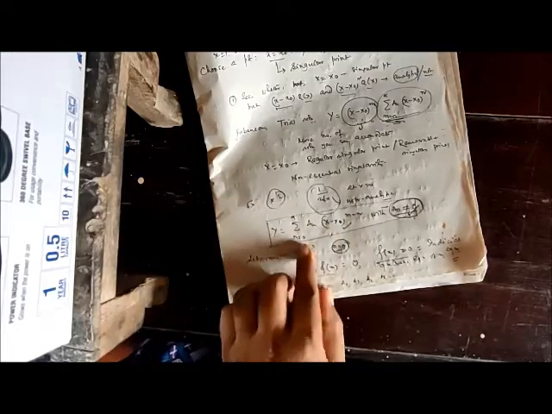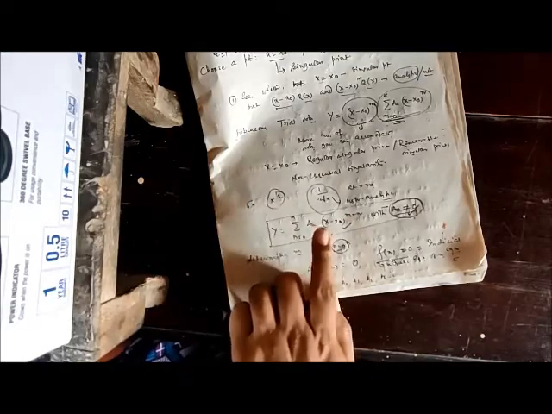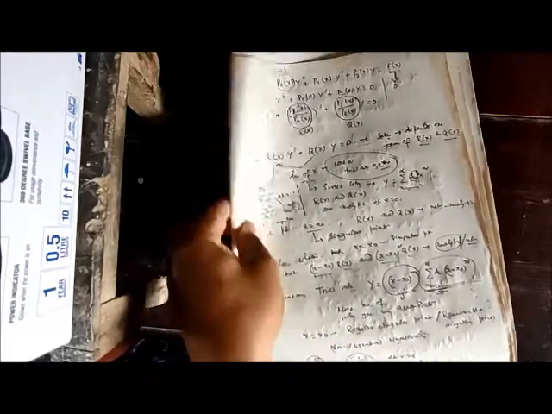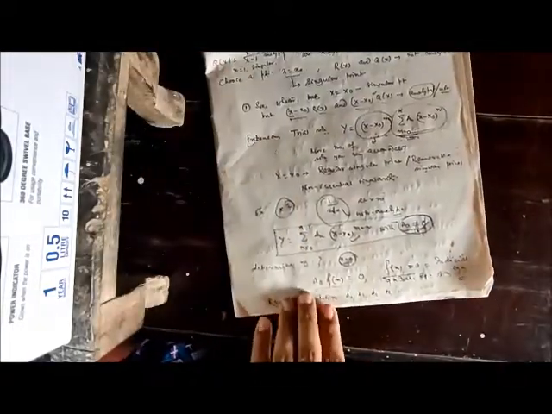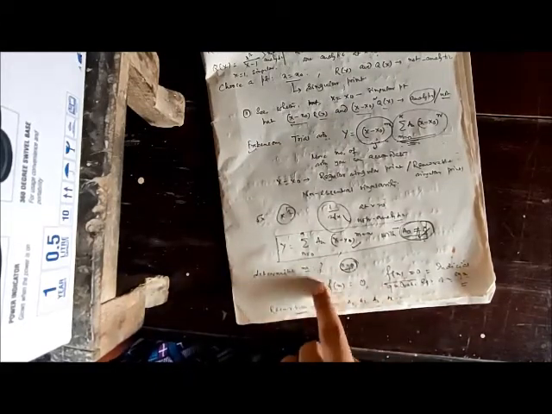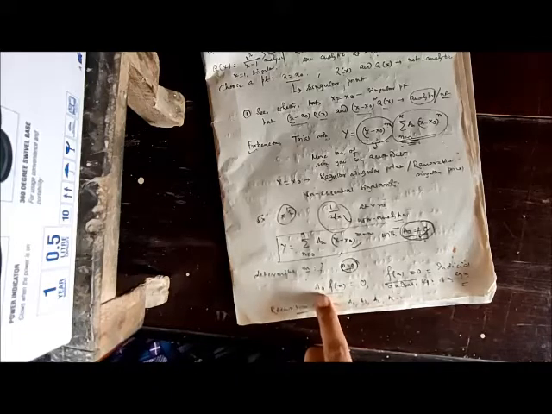Choosing n equal to 0, you put this solution in this particular differential equation, and you will get a quadratic equation in m, where you choose a0 not equal to 0, so in this case f(m) will be 0. So f(m) equal to 0, this is the indicial equation.